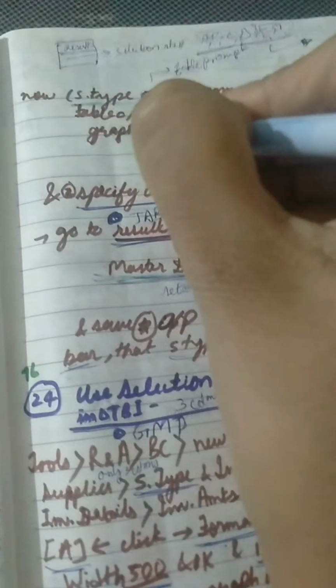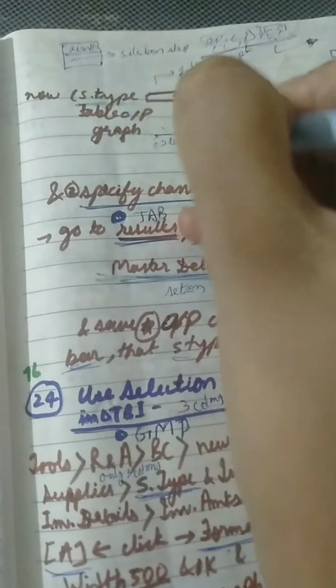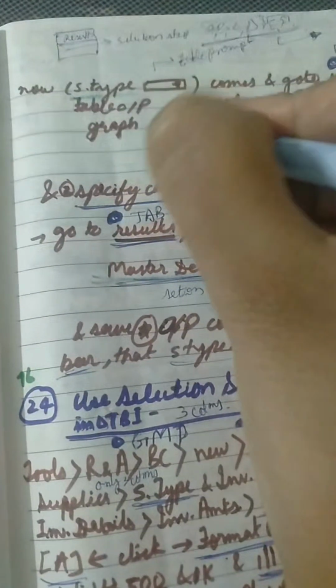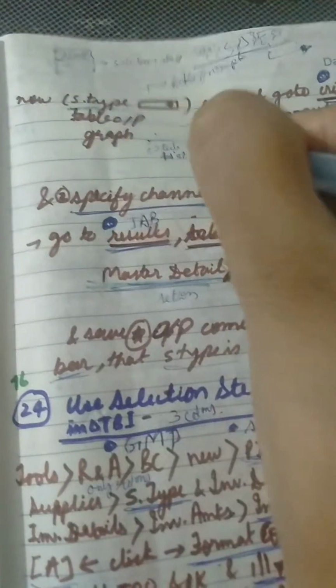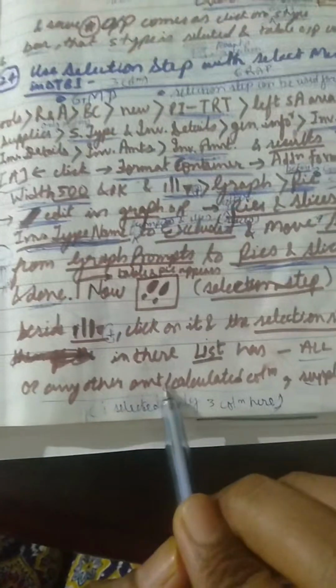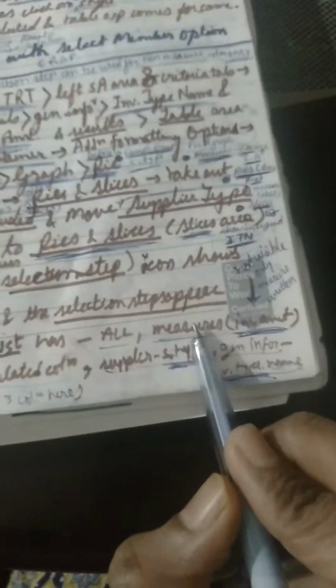Now how does it look? So this is my selection steps. Let's say this is my selection step area. First of all you will have something called list here, and list will have a drag drop button. It will have these values. First one is all, second one is measures, third one is the rest of the columns.